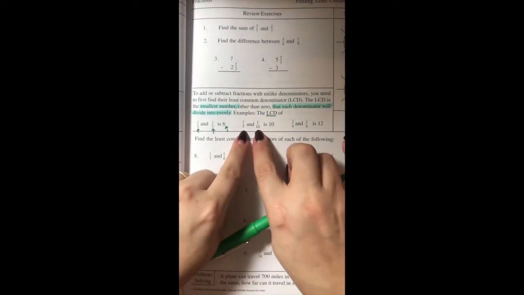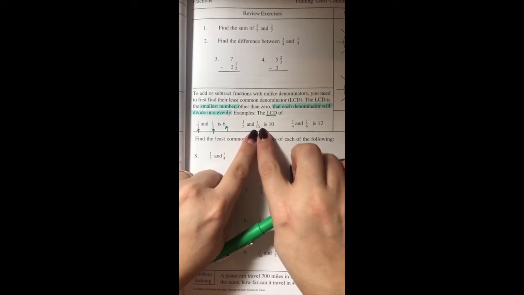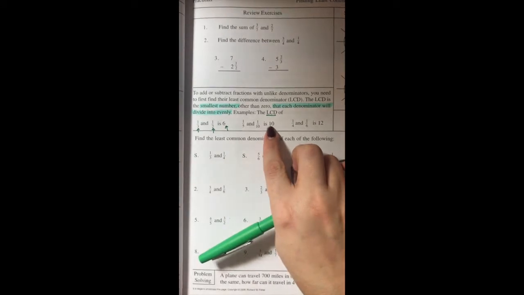Now, what is the smallest number that both 5 and 10 fit into? Well, we know we can't go lower than 10 because 10 has to fit into 10 or higher. Now, can 5 fit into 10 also? Yes. So our least common denominator of 5 and 10 is 10.